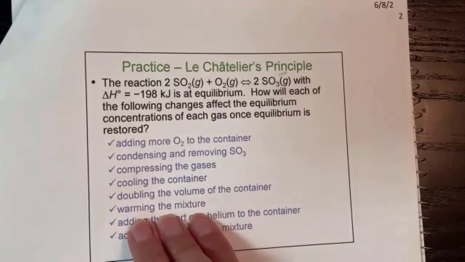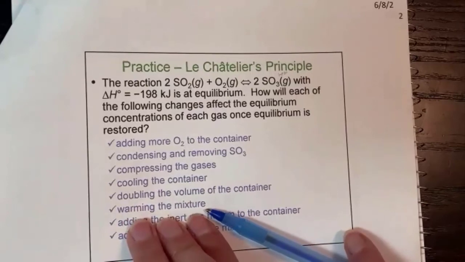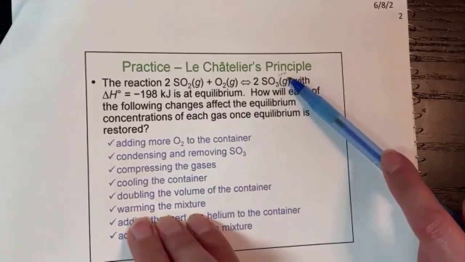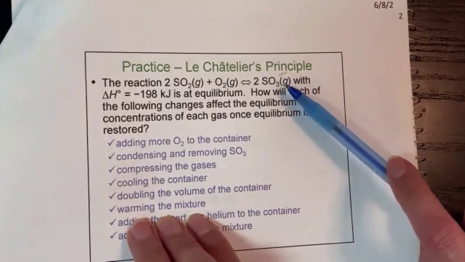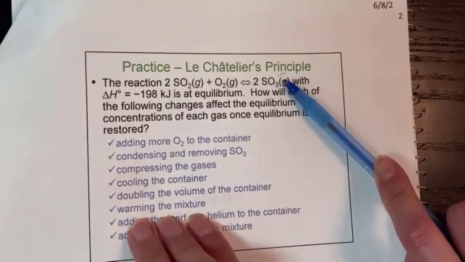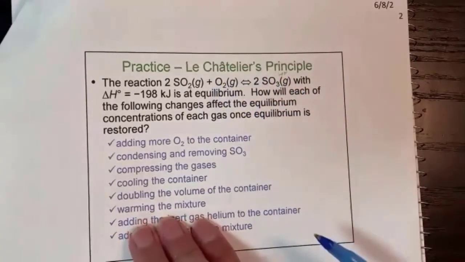Now the next one here is warming the mixture. That means we are going to heat things up. So if you're heating things up, you're increasing heat, which is on the product side. Which way is it going to shift this time if you warm the mixture? Very good, it's going to shift to the left. Because if you increase the heat, you have too much heat on the product side, so it has to reduce some of the heat and shift to the left, okay?